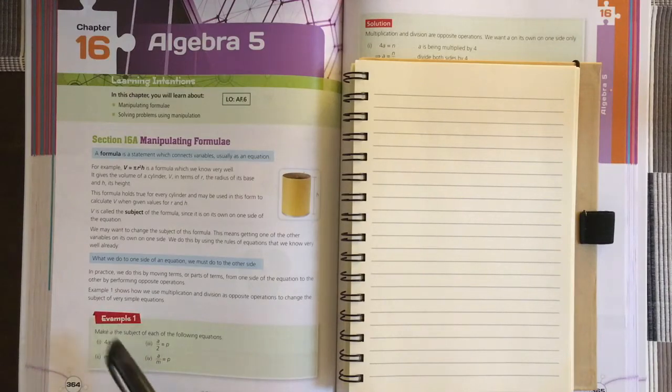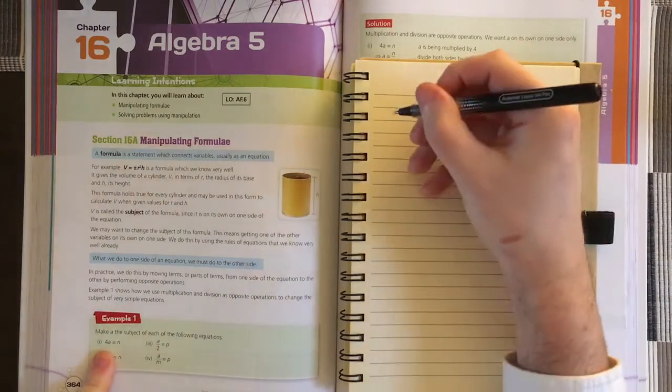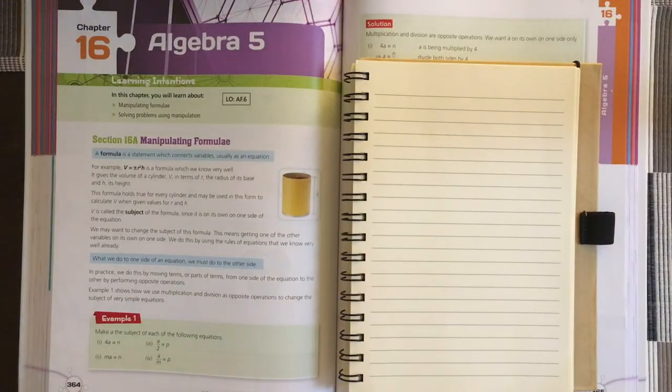All right, so I'm just going to run through the examples in your book on manipulating formulas, or rearranging formulas. So example 1 down here: make A the subject of each of the following equations. I'll probably run through the first couple, that'll be straightforward enough. So example 1.